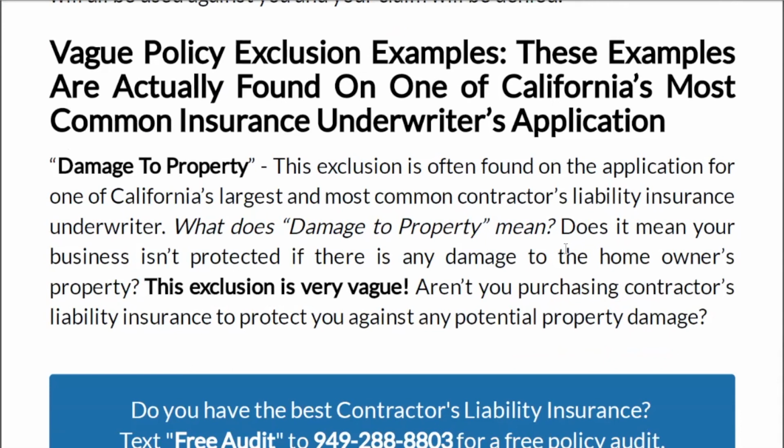What does damage to property mean? Does it mean your business isn't protected if there's any damage to the homeowner's property? As you can see, this exclusion is very vague. It doesn't really define what it means, it just says damage to property. You figure it out. Are you purchasing contractor's liability insurance to protect you against any potential property damage?